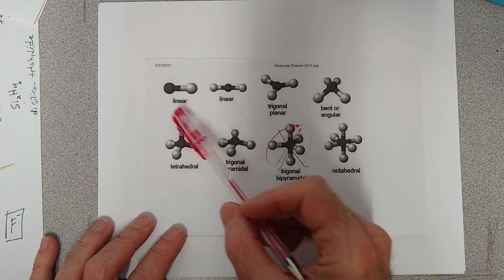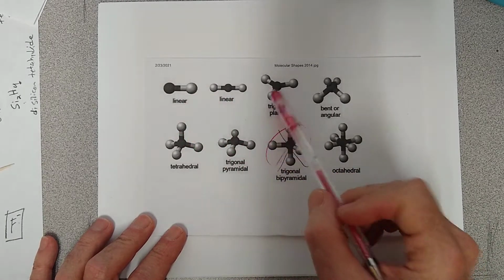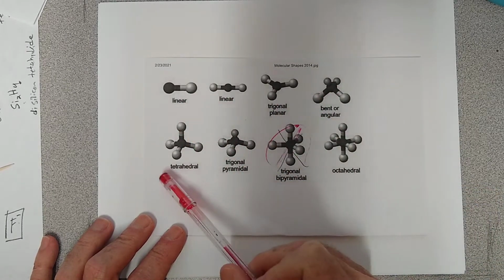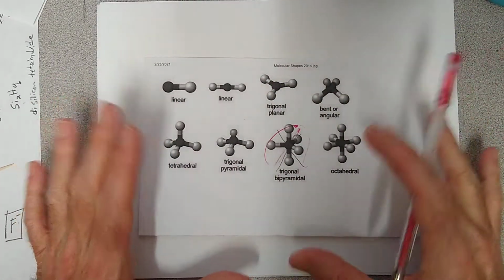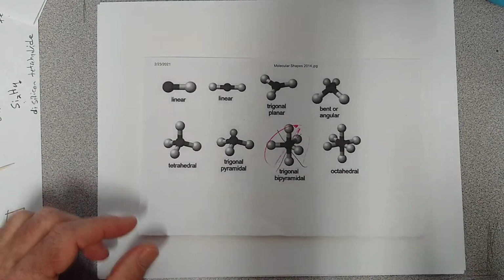So here are the shapes: linear, several different types of linear, trigonal planar, bent, tetrahedral, trigonal pyramidal, and octahedral. I'm going to build all these for you, and I'm going to explain to you why they have those shapes.